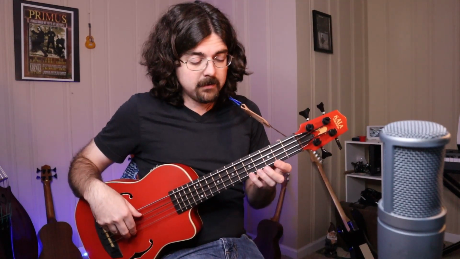Instead, we can just do stepwise motion, which means just from one letter in the alphabet to another letter in the alphabet without skipping over them. So if we were going backwards, okay, so that's kind of confusing because our musical alphabet ends on G and starts back over at A. So when we get to that point, that part might be confusing.